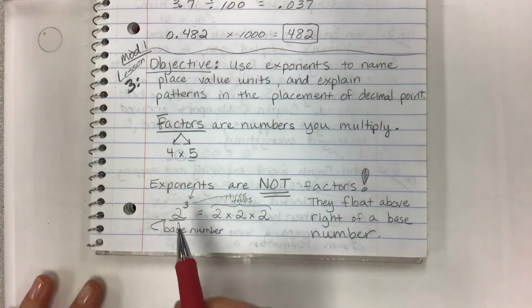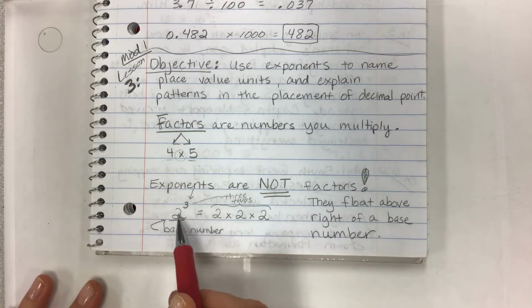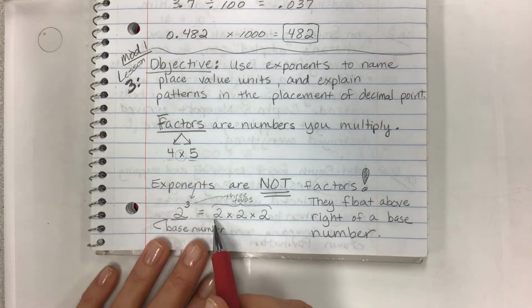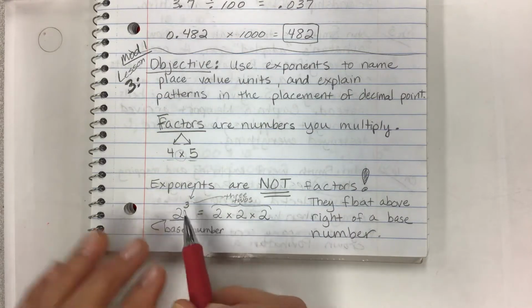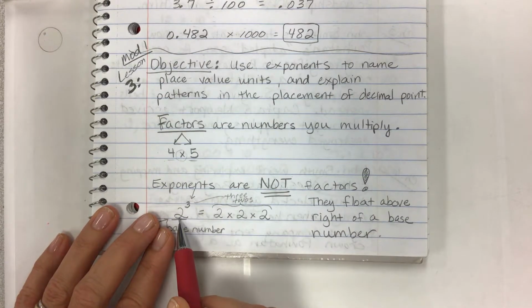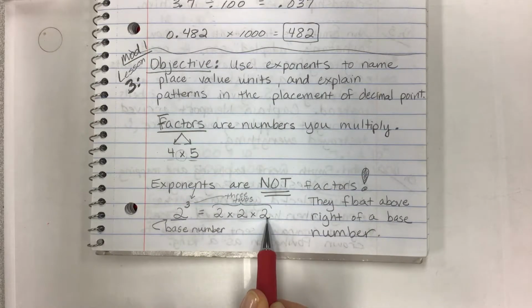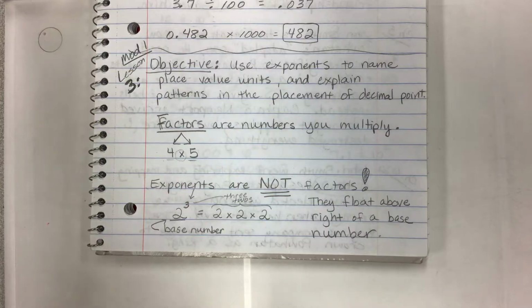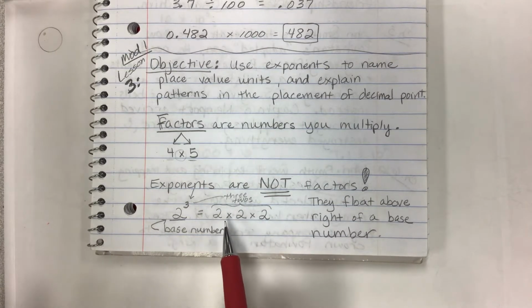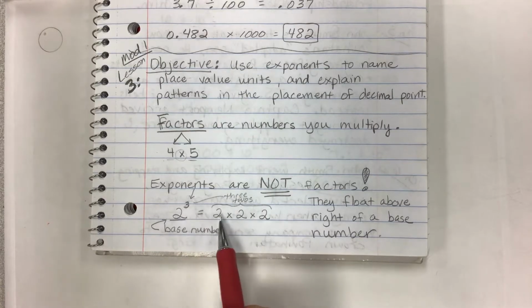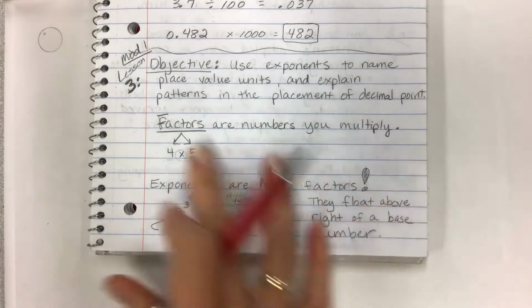Biggest mistake by far, students will look at this and they want to multiply. They say, oh look, I know how to multiply and here's a 3, let's just multiply it. Please don't. The 2 is a base number. What it means is you're going to take this base number, the 2, and multiply it this many times by itself. So the 3 tells you how many times to repeat it. Easy peasy, right? You'd think so. In today's lesson, we're using tens as our base, so our base number is going to be 10. Whatever the exponent is, you're going to have 10 times 10 times 10. So this is what exponents are.